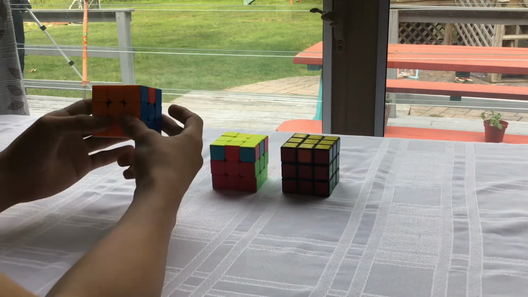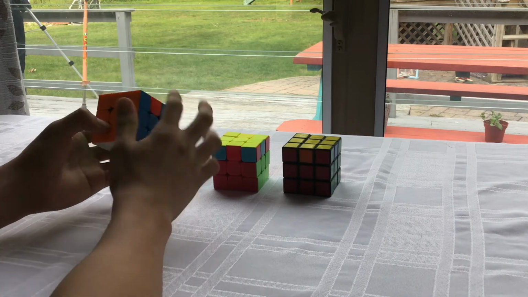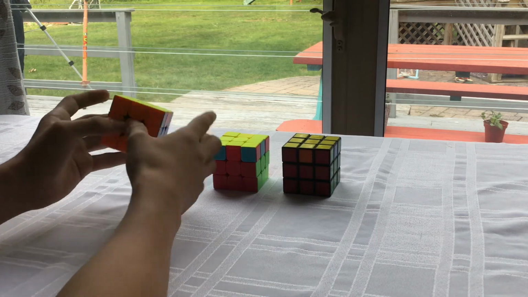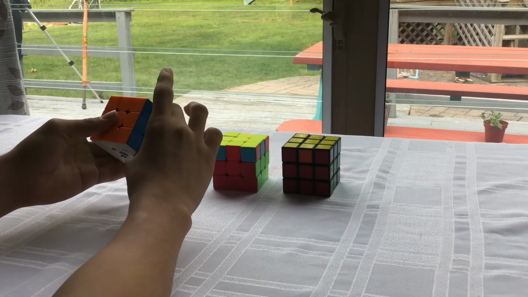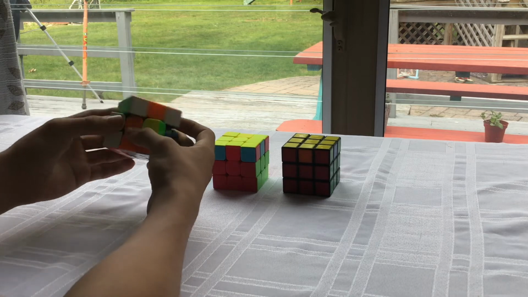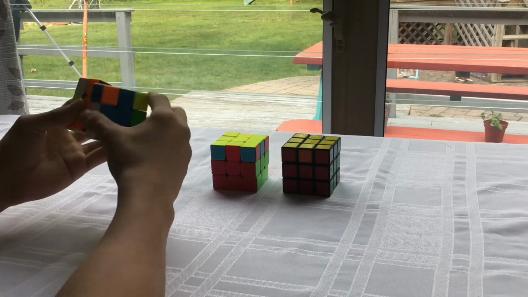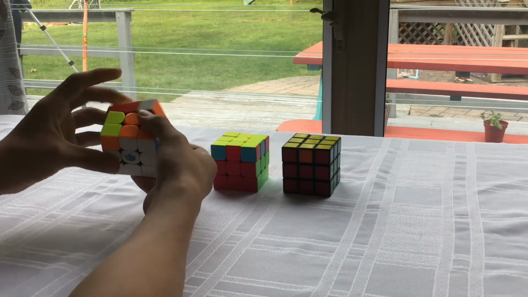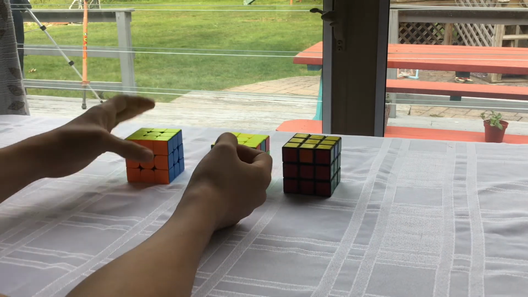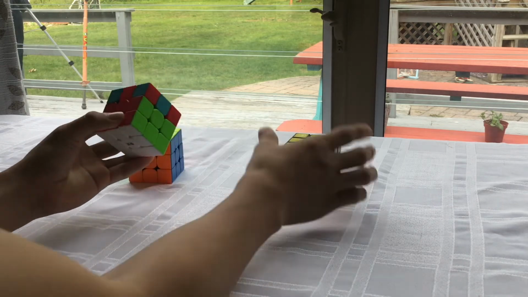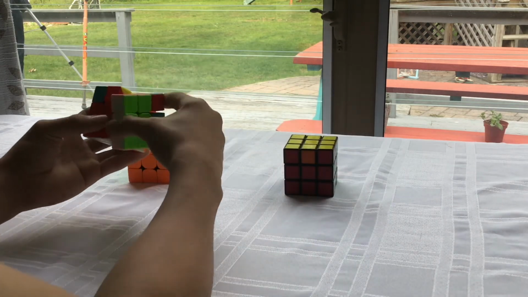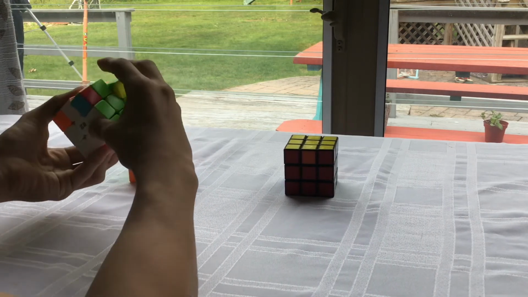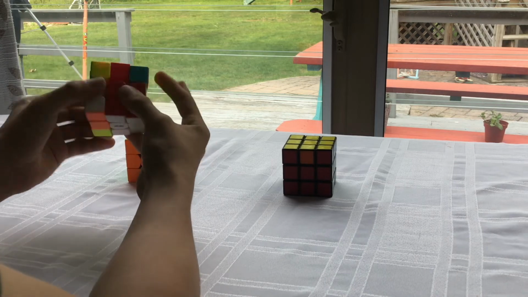Let's start with if there is a bar. First, see where this is. If it's on the left, you start with the R move and then the L move. Do the R move 5 times, then the L move 5 times. Then you're done. In this case, or this case, you do the R move, then the L move, R move 5 times, and L move 5 times.